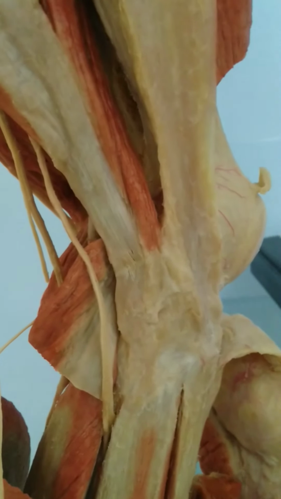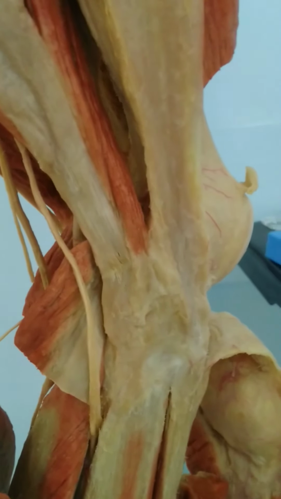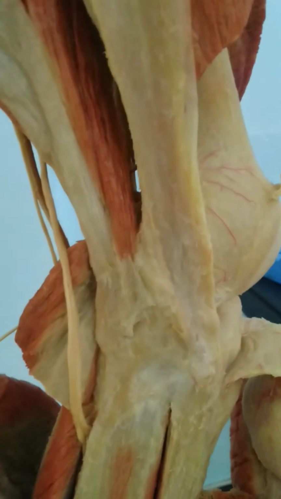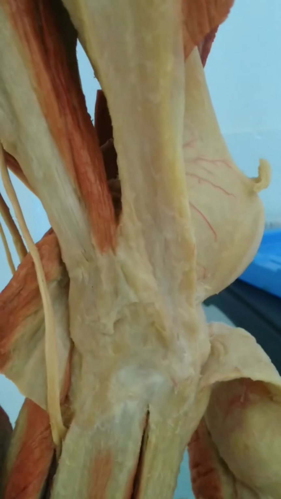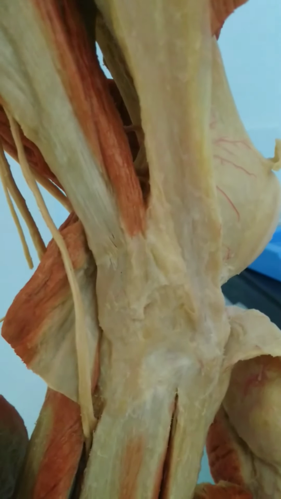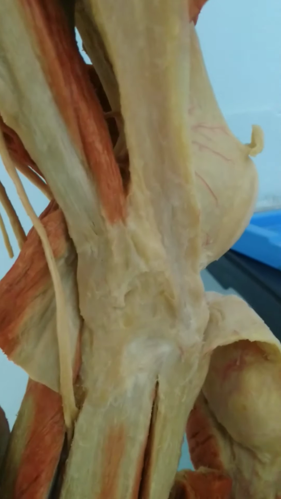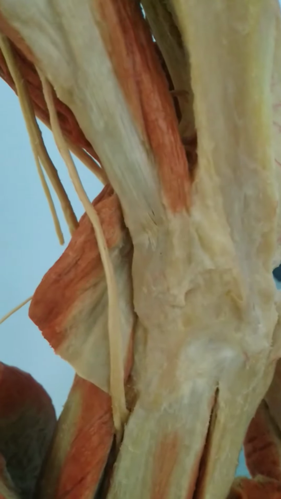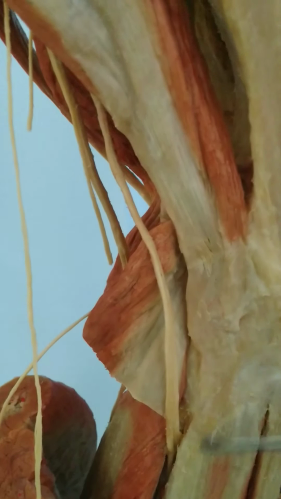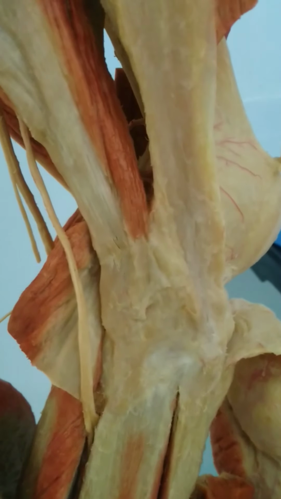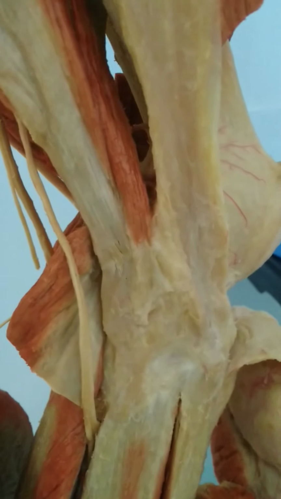When someone gets hit, if a person is hit by a motorcycle, for example, the trauma is applied lateral to the knee, lateral to the posterior leg.